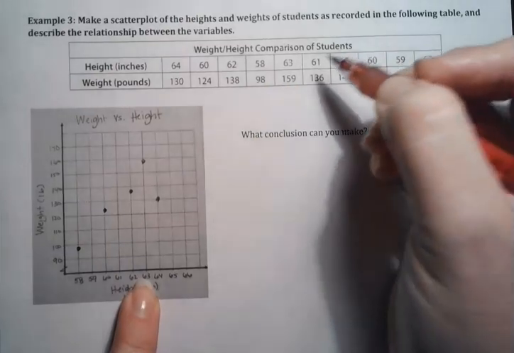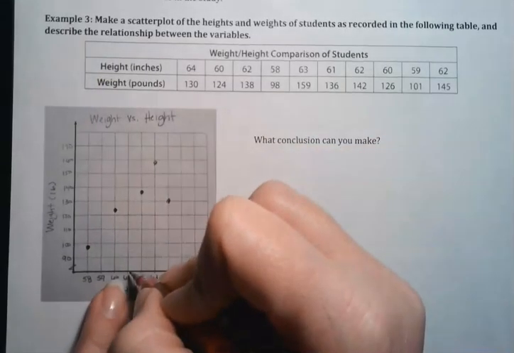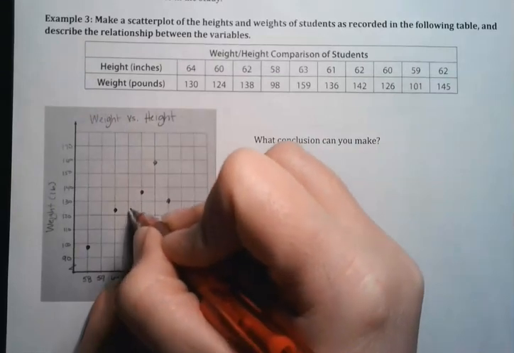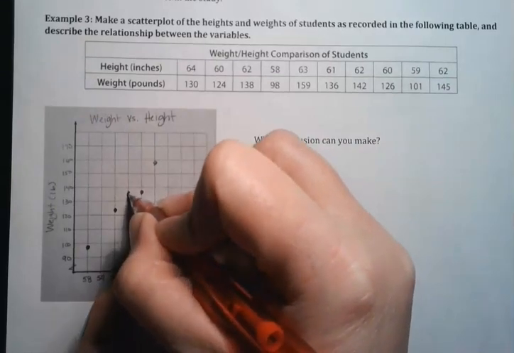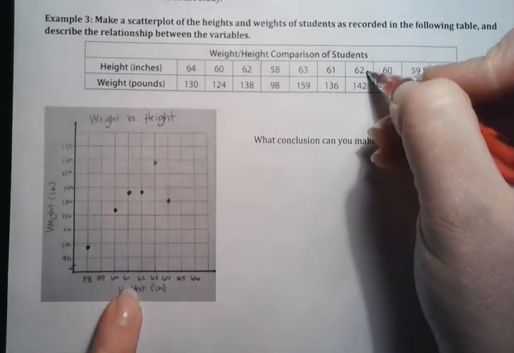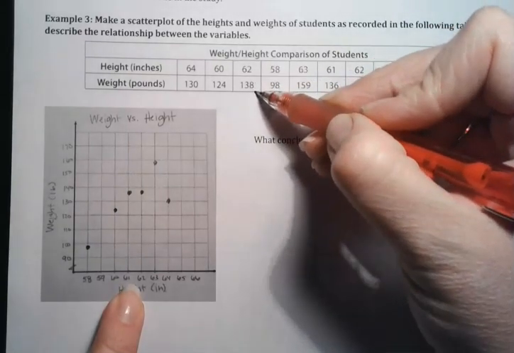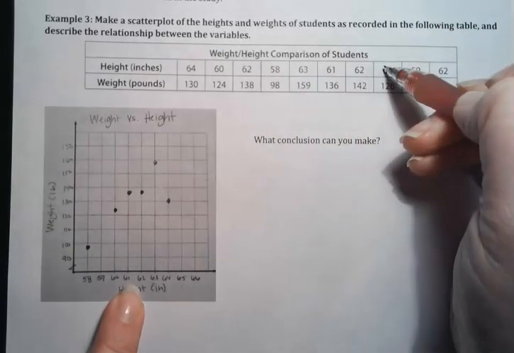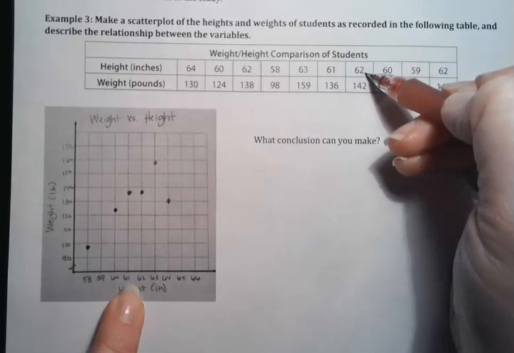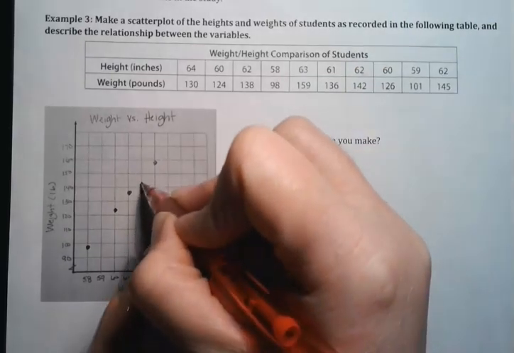61 inches, 136 pounds. Okay, 62 inches, 142. Notice we already had a 62-inch kid who weighed 138 pounds, but that's okay. We have more than one kid who's this tall. So 62 inches and 142.